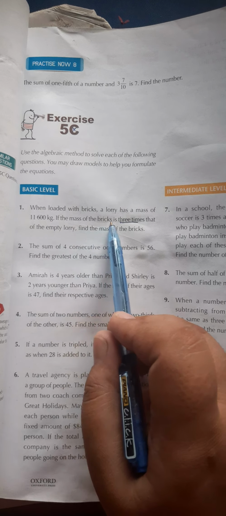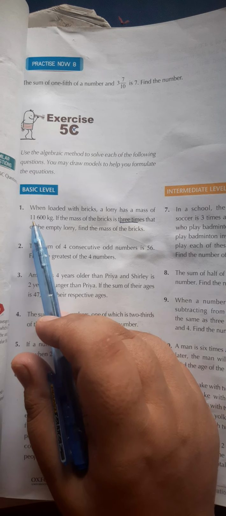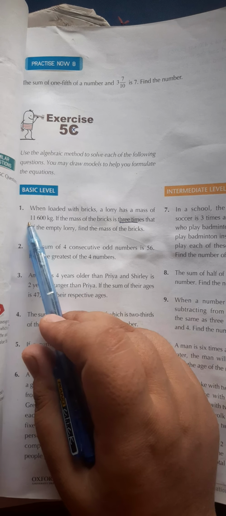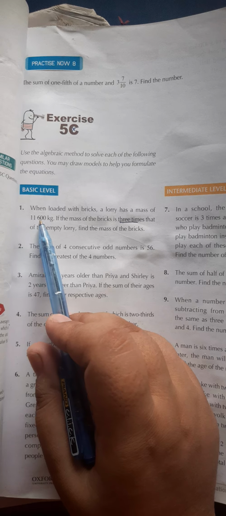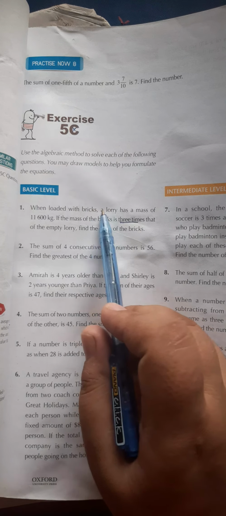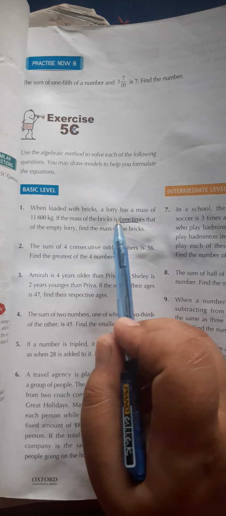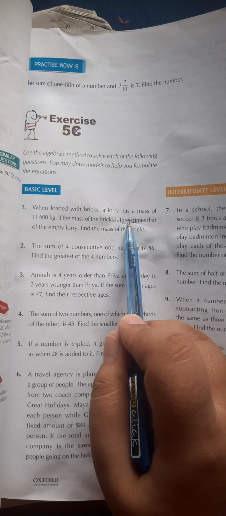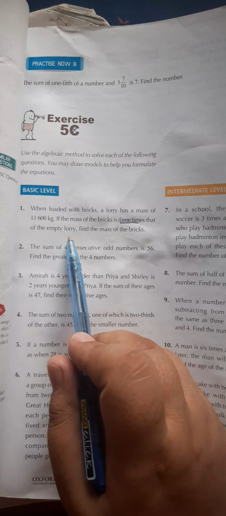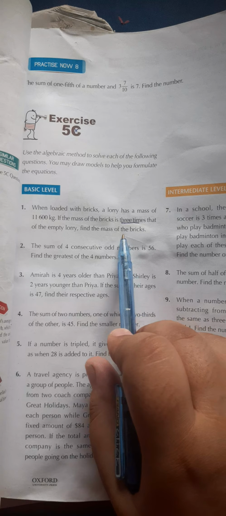If the mass of the bricks is 3 times that of the empty lorry, because 11,600 is the added mass of the lorry plus the bricks, the mass of the bricks plus the mass of the lorry. Two things here. He is saying that if the mass of the bricks is triple, or 3 times, the mass of the empty lorry, find the mass of the bricks. We have to find the mass of the bricks.